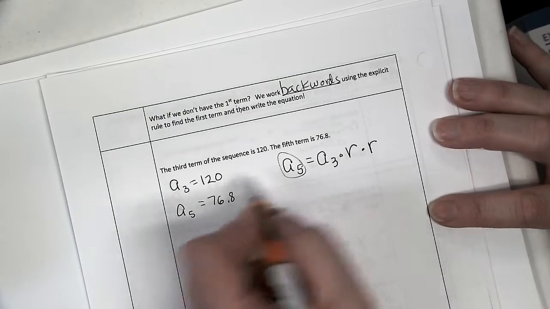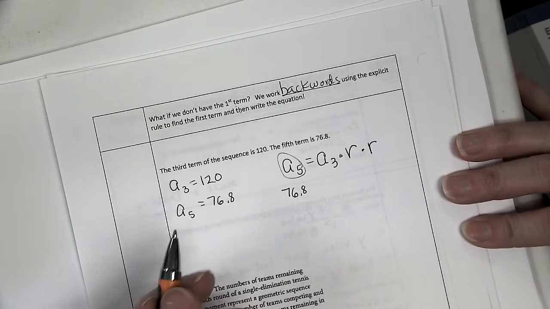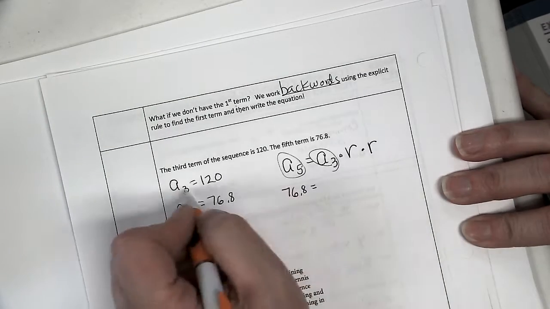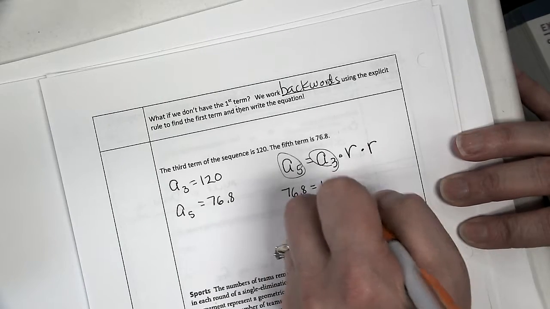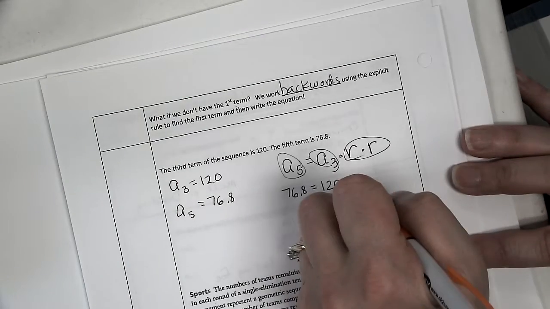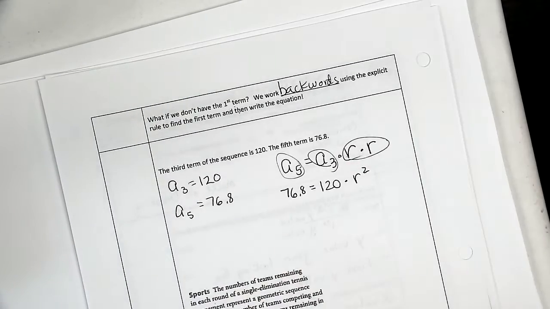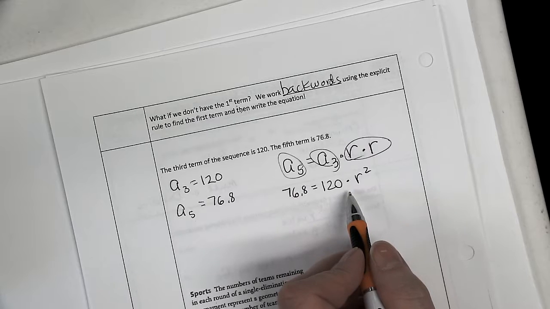Does anybody know what we have to do next? We have to find the r, so we have to get rid of 120. How do we get rid of 120? Divide it. Yep, everybody divide by 120, and this is going to be a decimal, so use your calculator. So r squared equals, and if everybody figures that out for me, don't say it out loud because I have it right here. I'm going to write it down as we go through it.